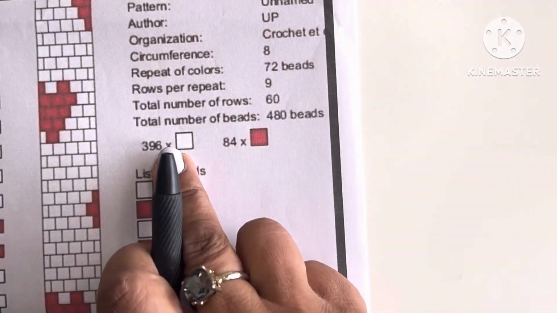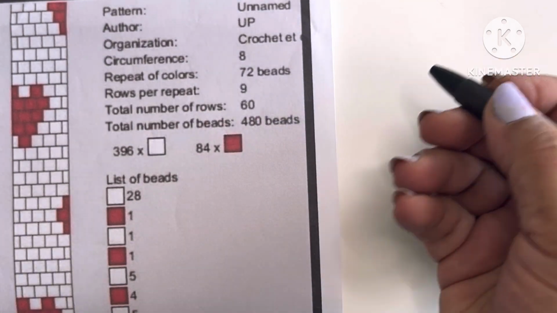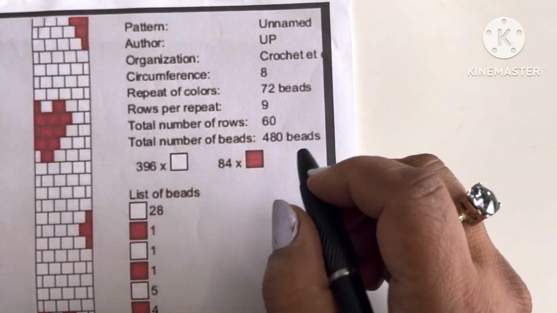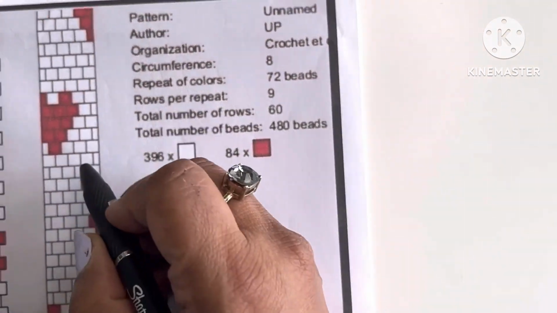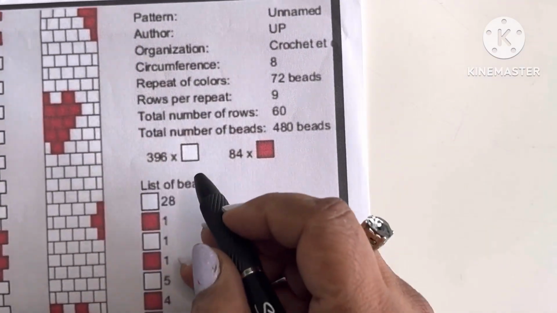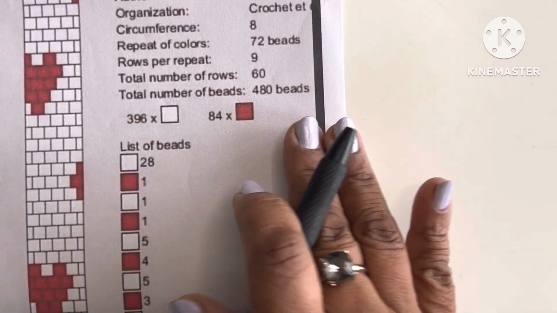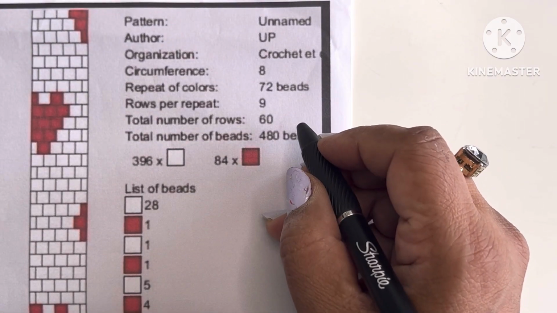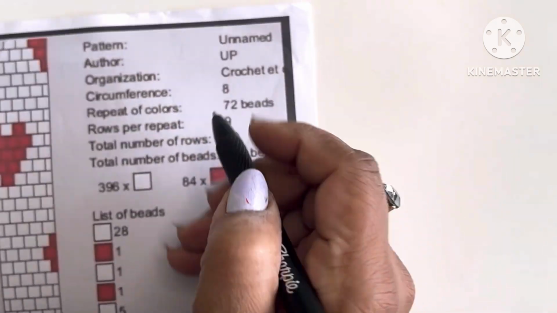But for me, like I already told you, this may not be true for all situations, because if it is a bigger size bead, the number of beads will be less, and if it's a smaller size bead, the number of beads will be more. So it will be different in each case. And here in this pattern, the size of the bead is not mentioned, so we don't know what the size is. It could be 11, it could be 8, it could be 6, or it could even be 15 size bead. So we don't know. We will leave that aside now.